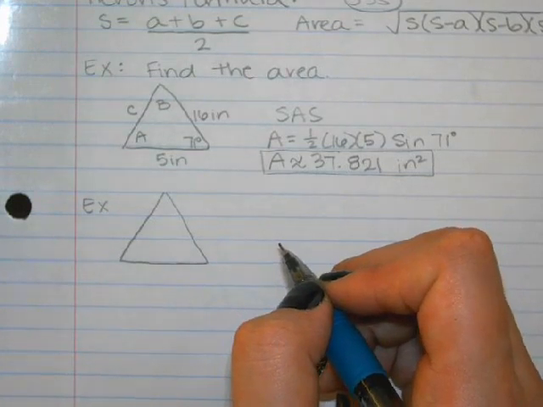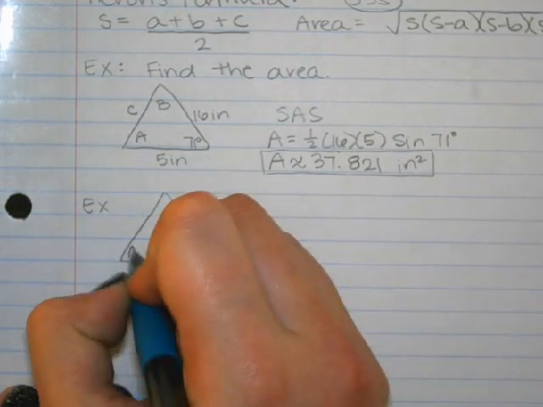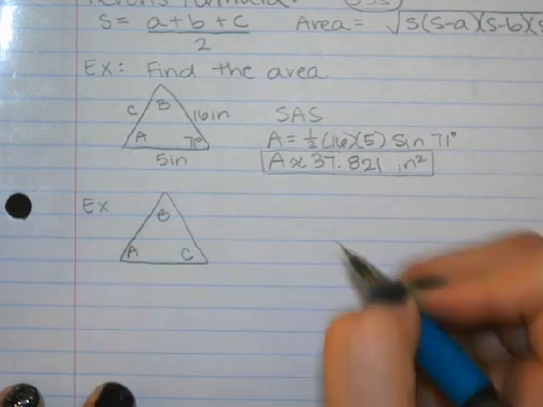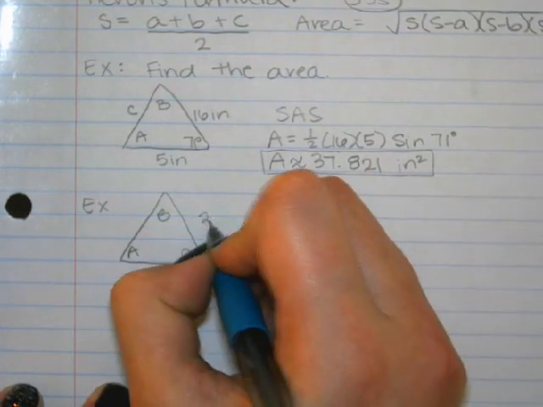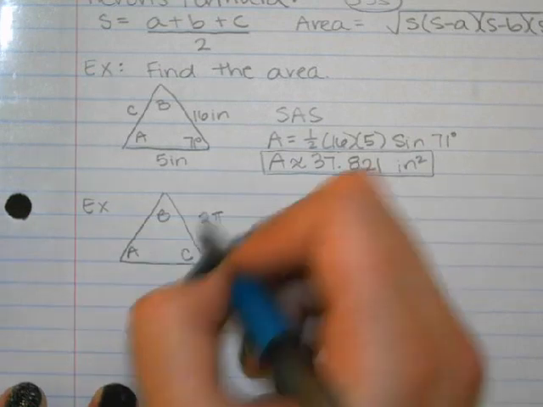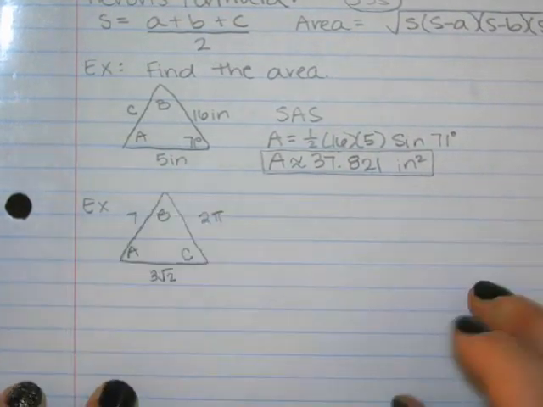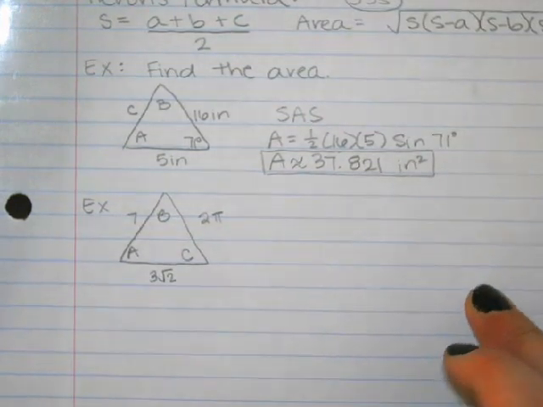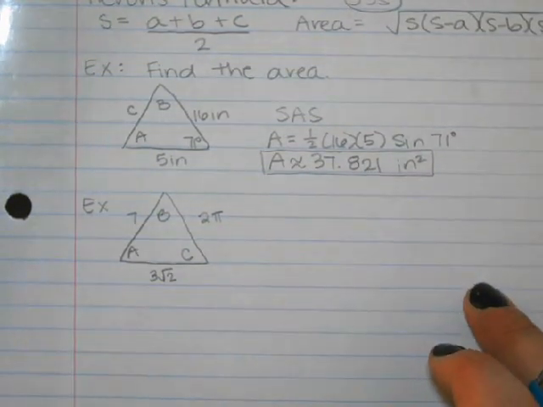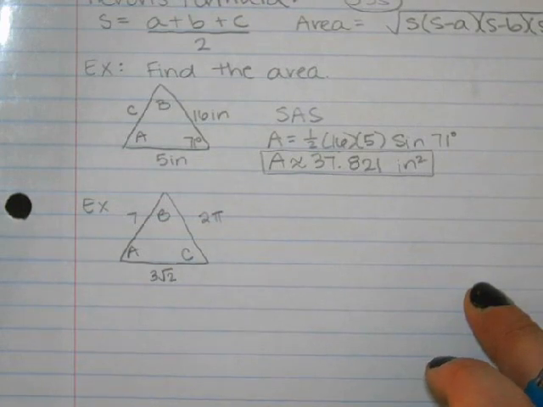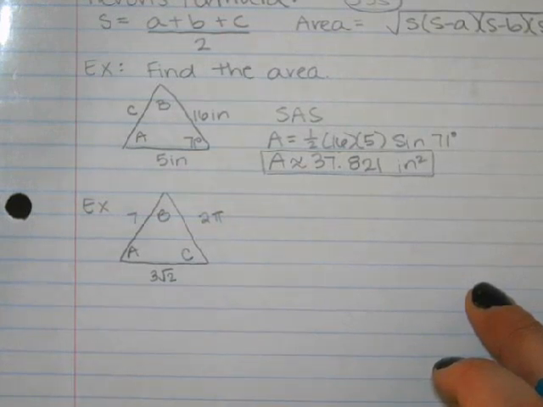Okay, so for this one, we're going to use A, B, C. Side A is 2 pi. I'm being crazy here. Side B is 3 square root 2, and side C is 7. So this triangle has some crazy sides. Notice that I said the side has a length of 2 pi. I did not mention radians. We are still in degrees. We're still talking about triangles, and triangles always have 180 degrees. So we're not changing the mode on our calculator. I just said that the length of the side happens to be 2 pi.